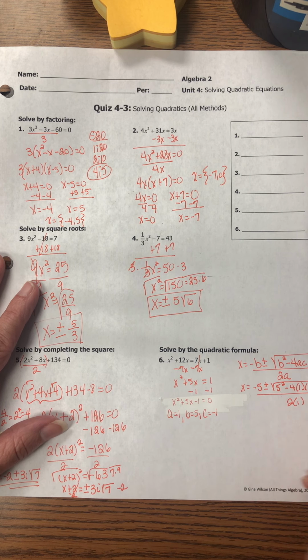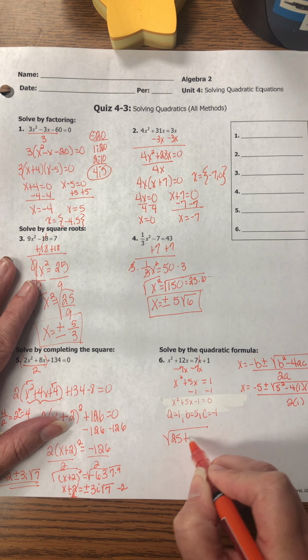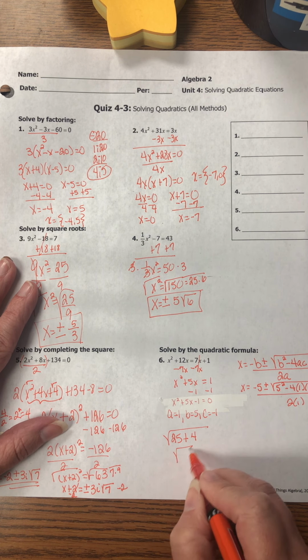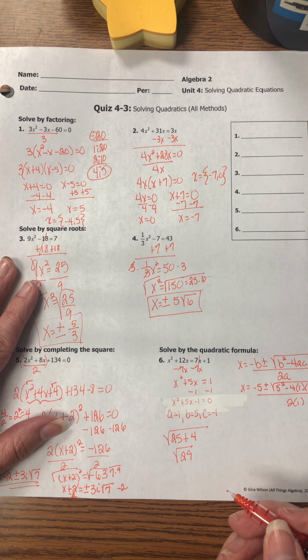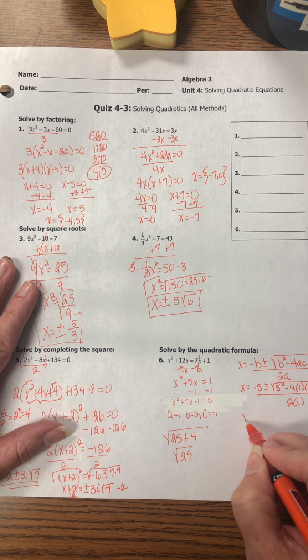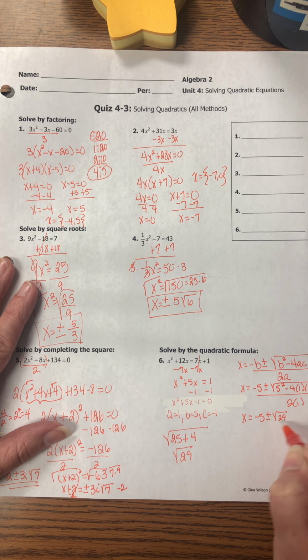Let's look at the discriminant, which is the number under the radical. 5 squared is 25, 2 negatives make a positive, and 4 times 1 is 4. So we have the square root of 29. 29 is a prime number, so that's not going to simplify. So we have x equals negative 5 plus or minus the square root of 29 over 2 times 1, which is 2.